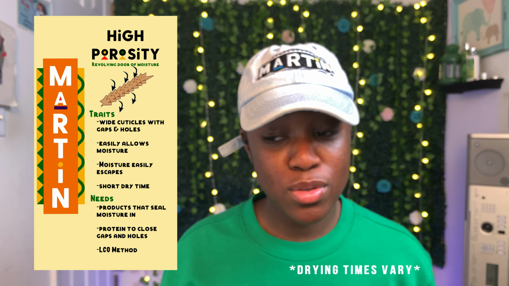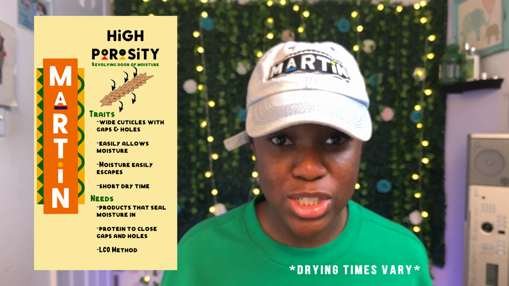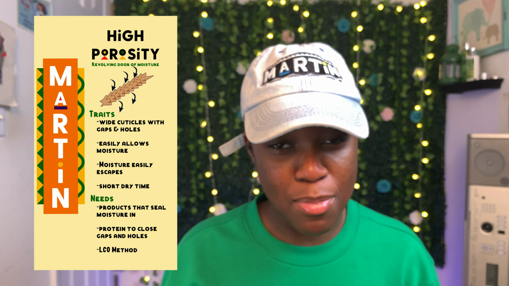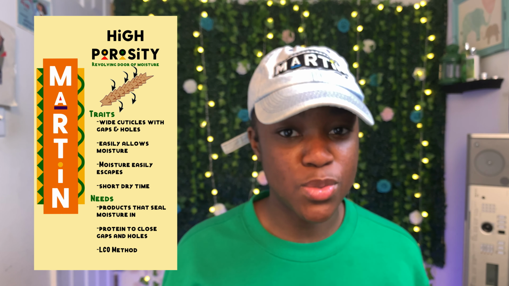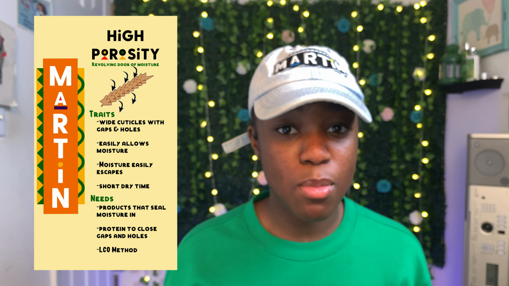You can see by the cuticles, our hair is very inviting to moisture, but just as quickly, we tell it to leave. We don't even tell it to leave. It just leaves because we can't hold on to it. But we can't hold on to moisture because there's typically gaps and holes in high porosity hair, and because the cuticle is so wide. So how do we combat it? Well, you use the LCO method, and you have to seal with a sealant oil. There are differences between oils. Some are sealants, some are moisturizing, and some are moisturizing sealants.